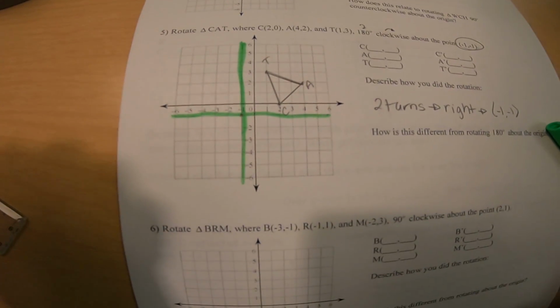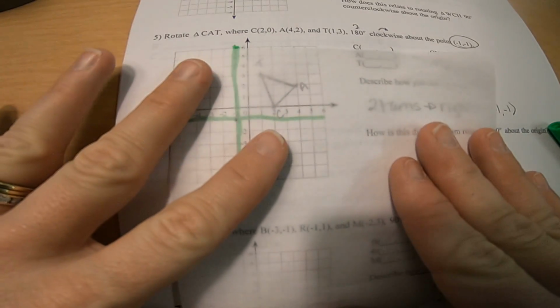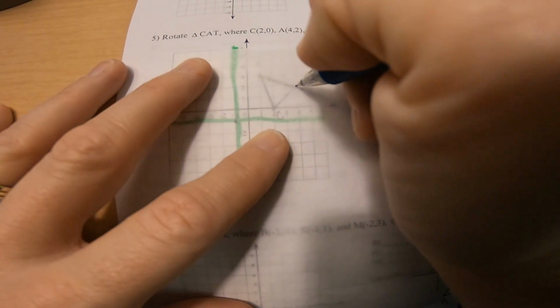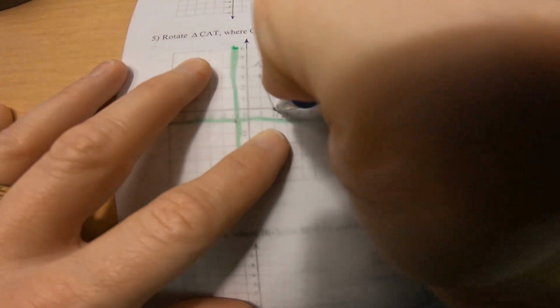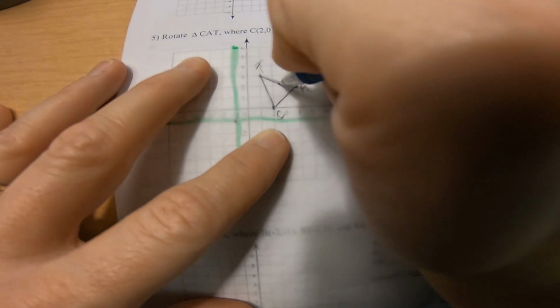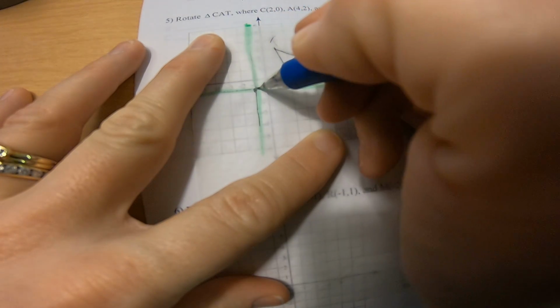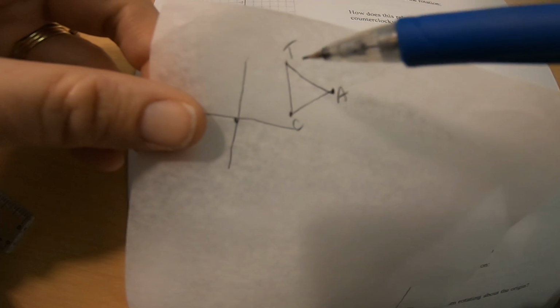All right, now we're going to go ahead and use our patty paper here. As you notice, I'm using the same patty paper as before. We can reuse them. So get your triangle on there, triangle CAT. All right, we want to get our point of rotation on there. Just as before, we're going to make sure everything that we drew, our triangle and our point of rotation, is highlighted on our patty paper.